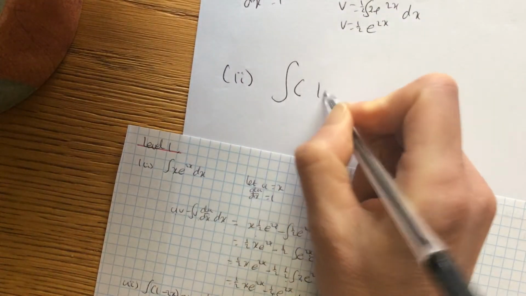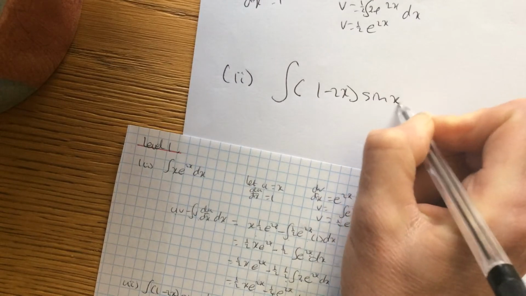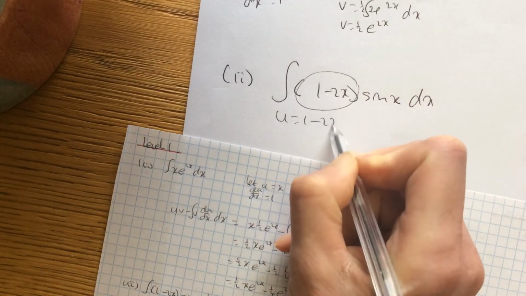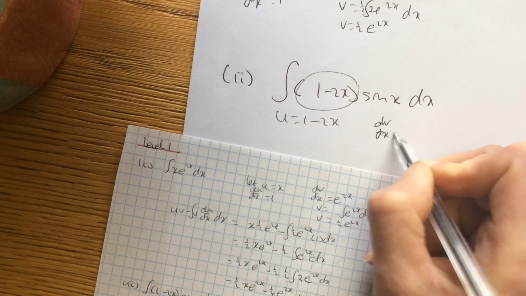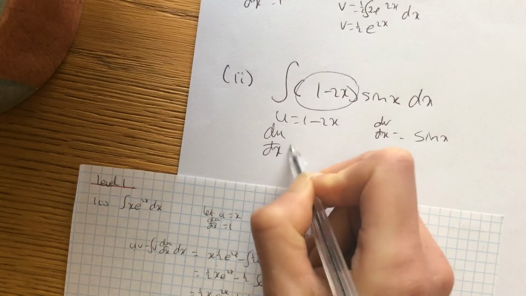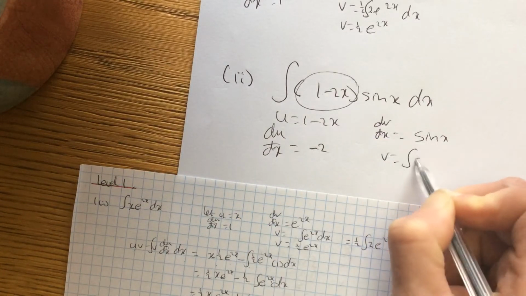You've got the integral of (1 minus 2x) sine x. So it's a product rule. u is the easier one. dv/dx is the other one. Differentiate this and integrate this.